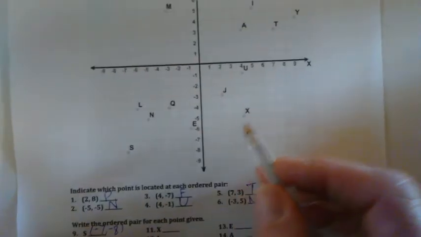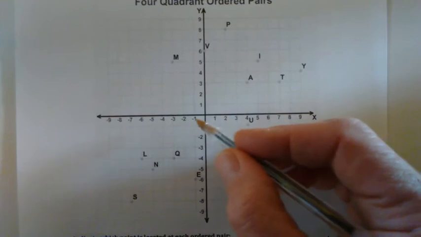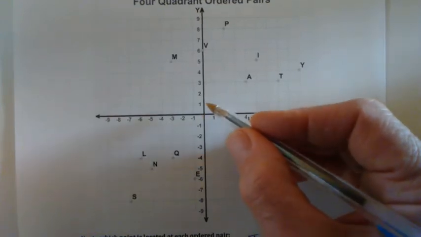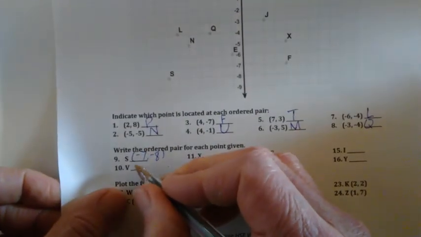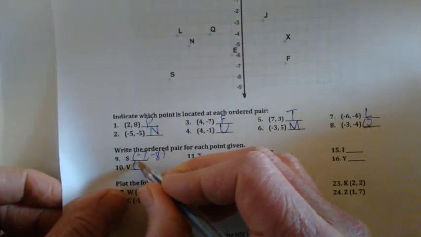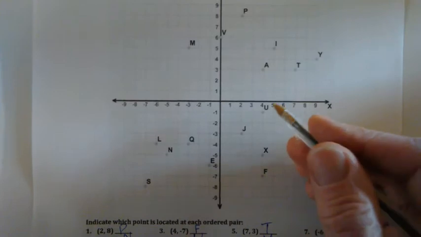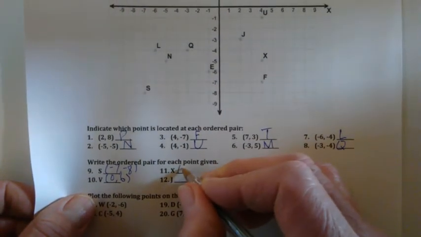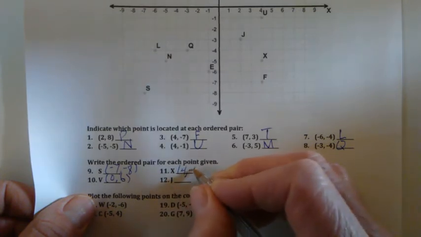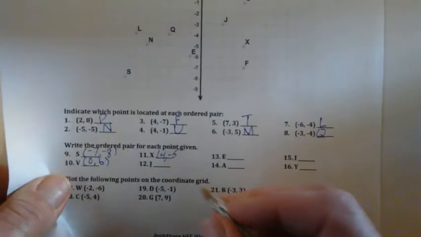V. There's V. Uh-oh, X. There is no X. That's because it's 0 there. 0 comma 6. Parentheses 0, comma 6. X: 4, comma negative 5. J: 2, comma negative 3.